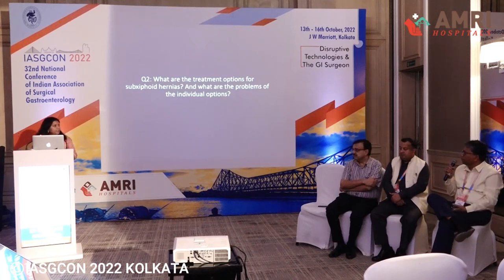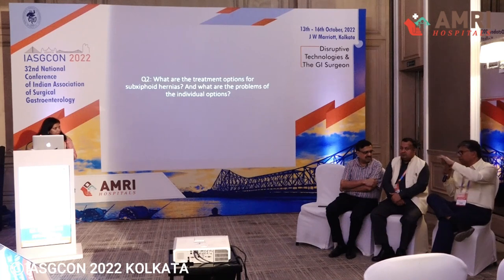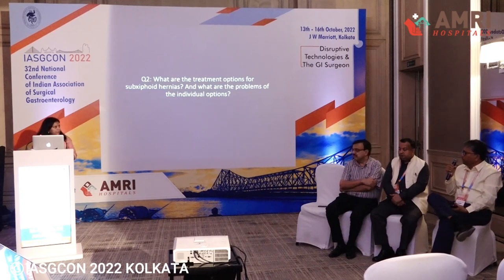And what is the fixation strategy for this area? How do you fix your IPOM meshes? I usually do transfascial fixation on either side and absorbable tackers. And usually on the undersurface, if you take down the falciform ligament and just lay the mesh, it stays nicely there. So you need a bigger mesh and just lay it down. Any role of sutures or glue there? You can do gluing. Suture also, with the diaphragm you can do a few sutures.